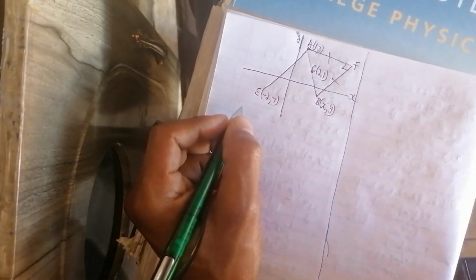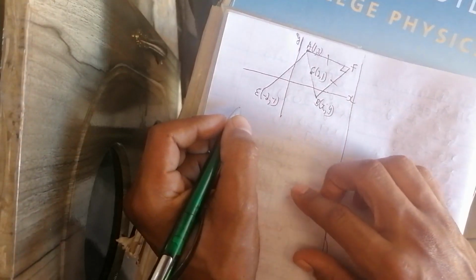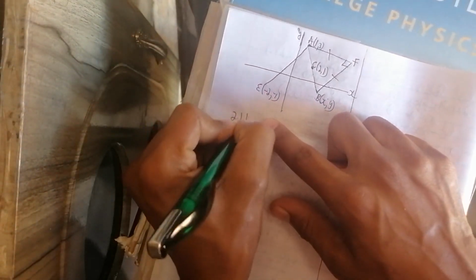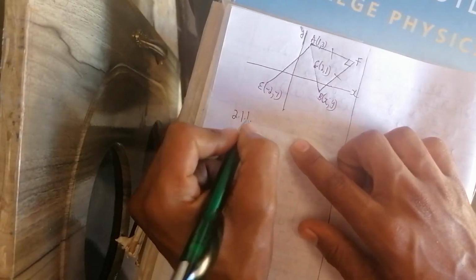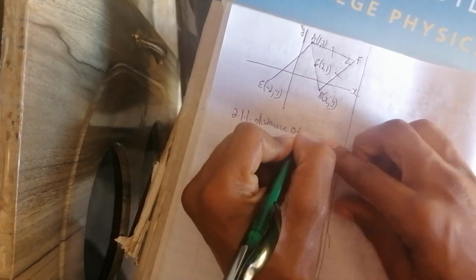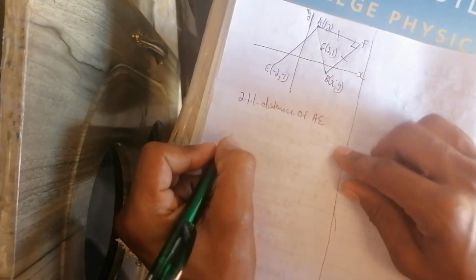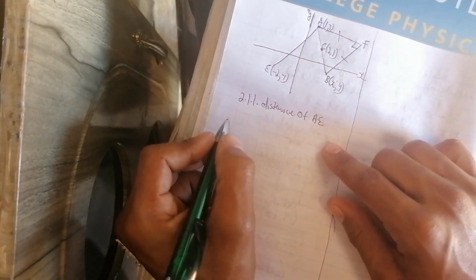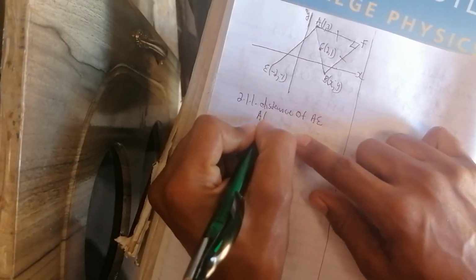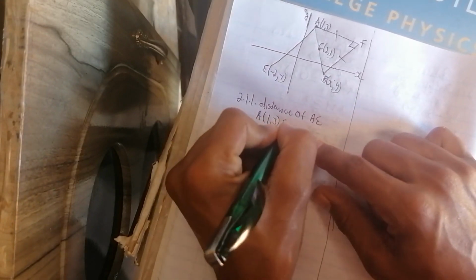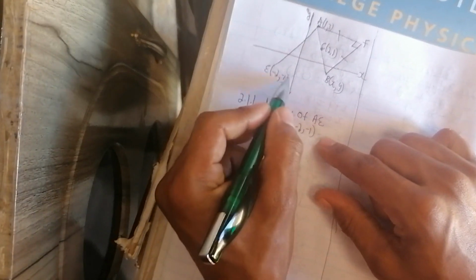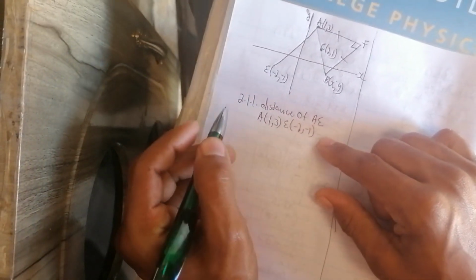Having this, we can try and work on something. In 2.1.1, they say determine the length of AE, meaning the distance of AE. In order to find the distance of AE, we must have the coordinates of A and E. The coordinates of A are (1, 3), and the coordinates of E are (-2, -1), because both x and y are negative in the third quadrant.